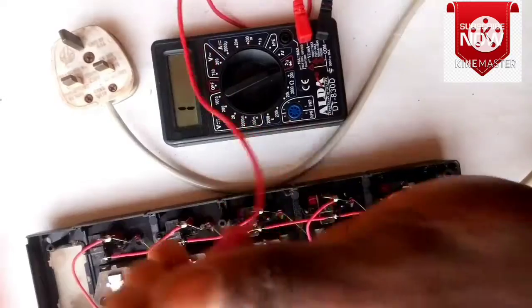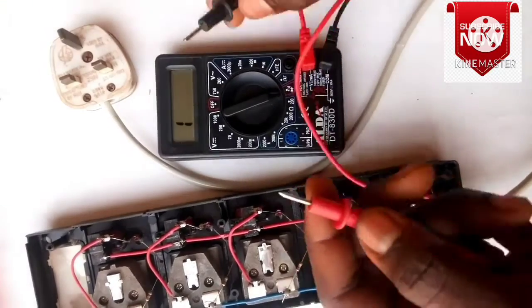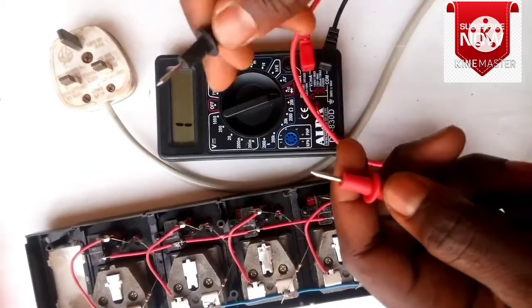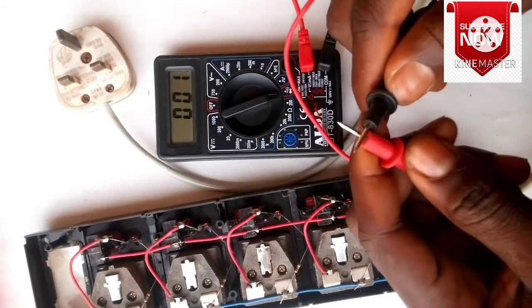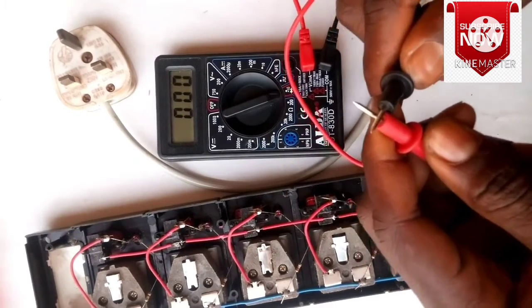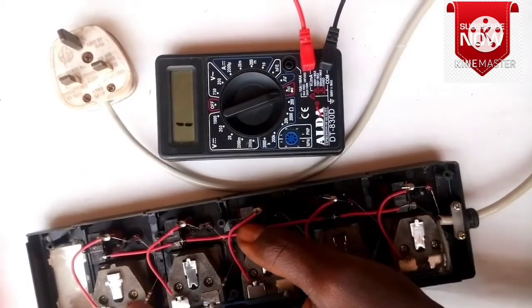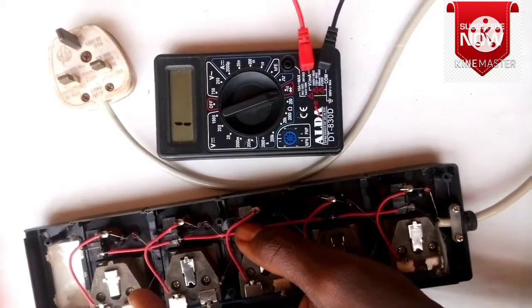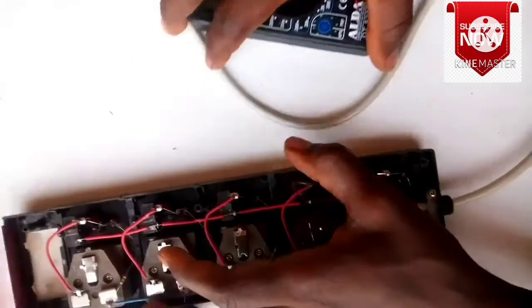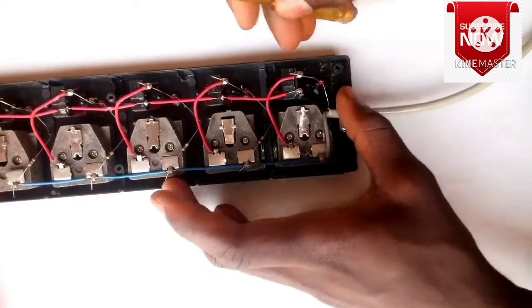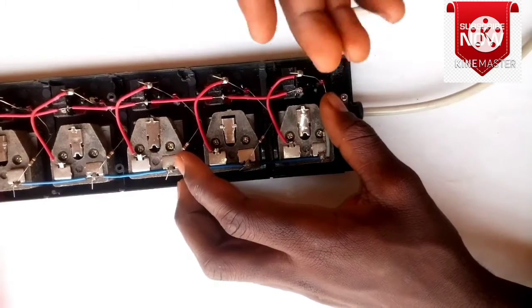So if we test a cable and the cable is continuous, that means the cable is working perfectly, then it will give this sound and display these digits here. So you can hear the sound and you can see the display there. So if you test the cable and the cable is working perfectly, it is continuous, then that's how the multimeter will display.